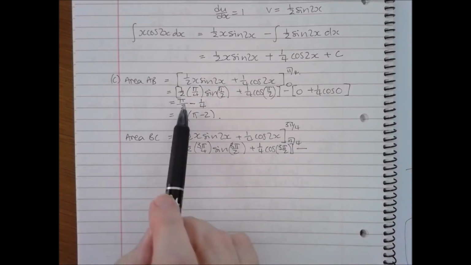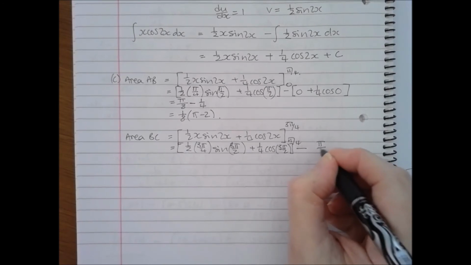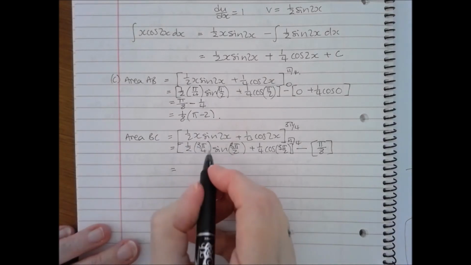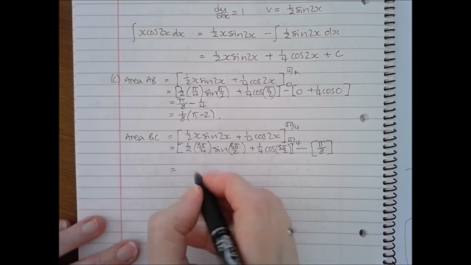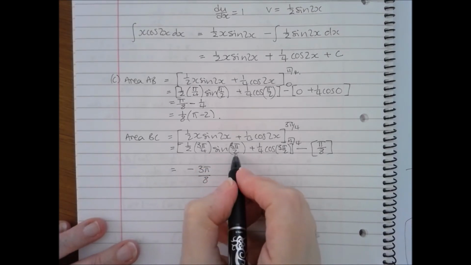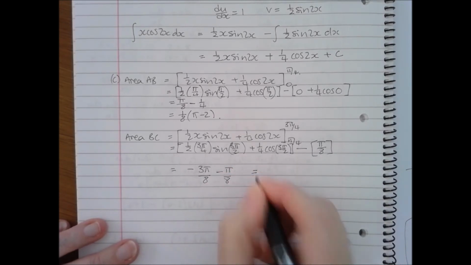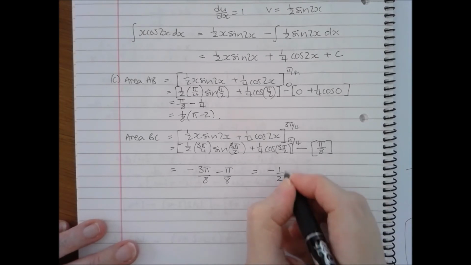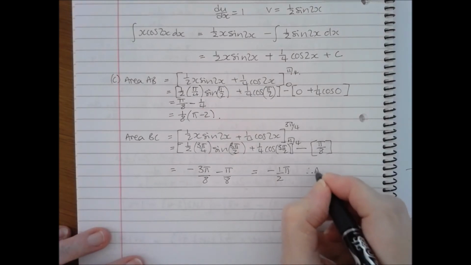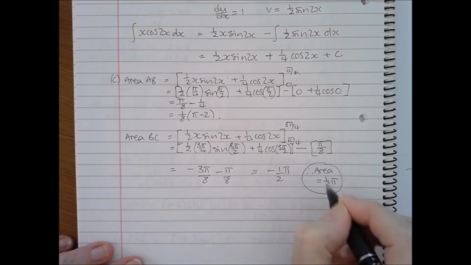and again take away what I get when I put pi by 4 in. Well, when I put pi by 4 in, what I end up with is pi by 8, so I'm taking away pi by 8 here. And then if we work this out, from this term at the start we end up with minus 3 pi over 8, because the sine of 3 pi by 2 is minus 1, minus this pi by 8 on the end. So in total here, what we end up with is minus a half pi. And then you've got to remember to change the sign, so my area is equal to plus a half pi. Yeah, don't forget that bit.